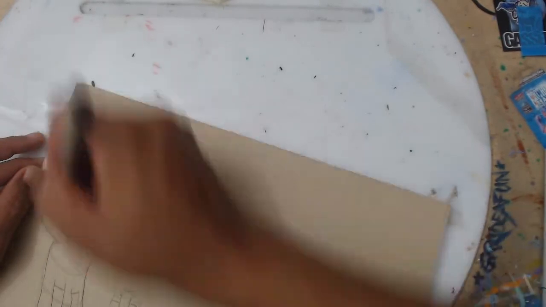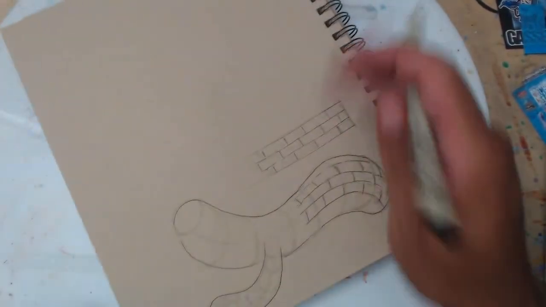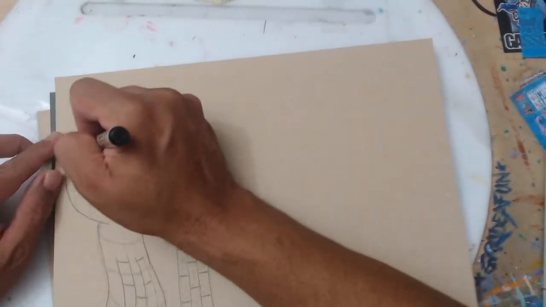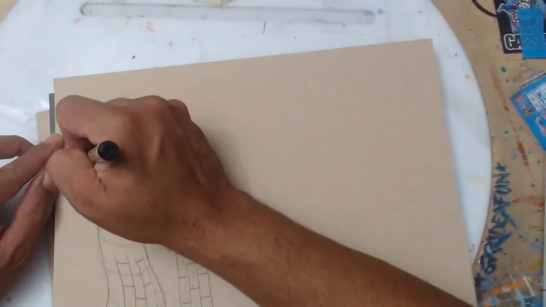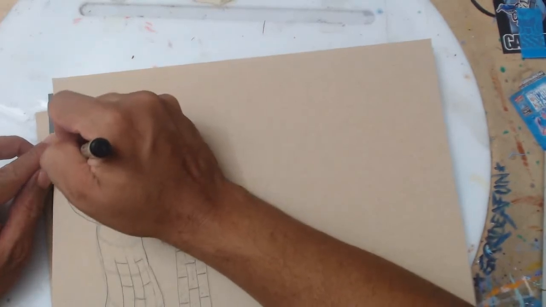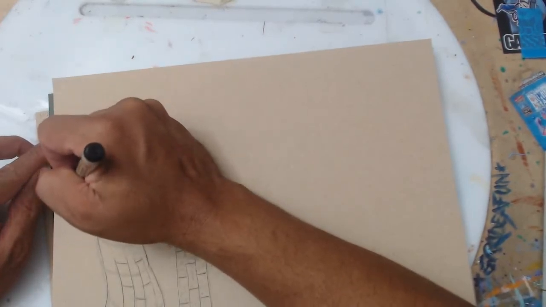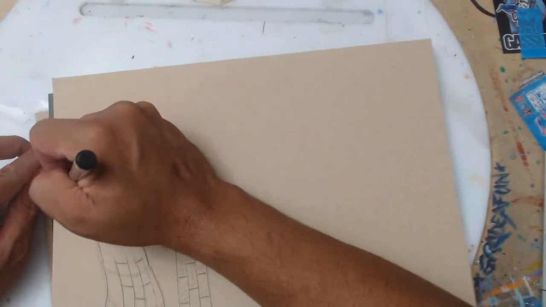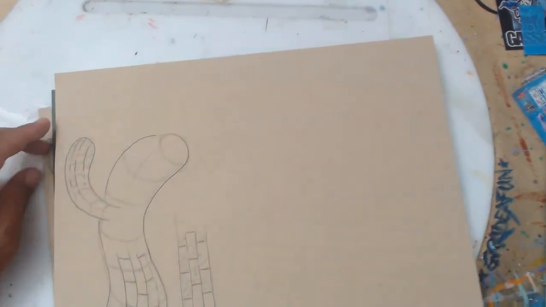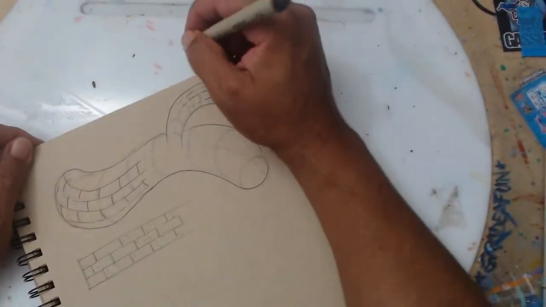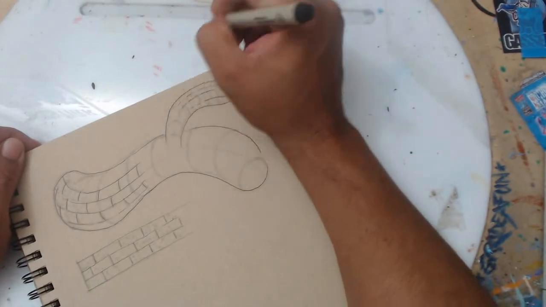Let me get in on this. Ooh, I've got to find the angle. You know you've been drawing digitally too much when you're struggling to hit the angles that you really want, because you're used to hitting rotate canvas. All right, that's pretty good. This oddly looks like a cactus.